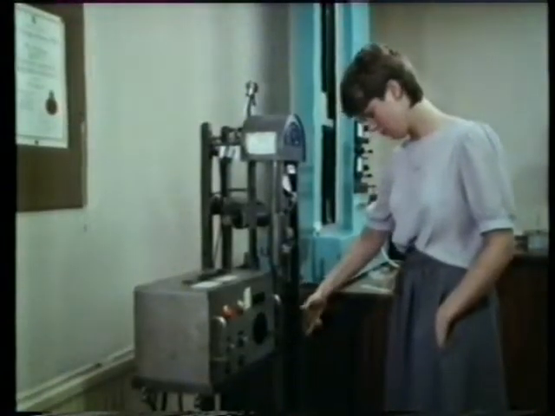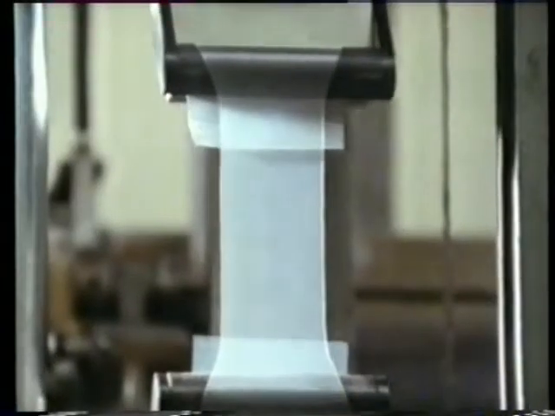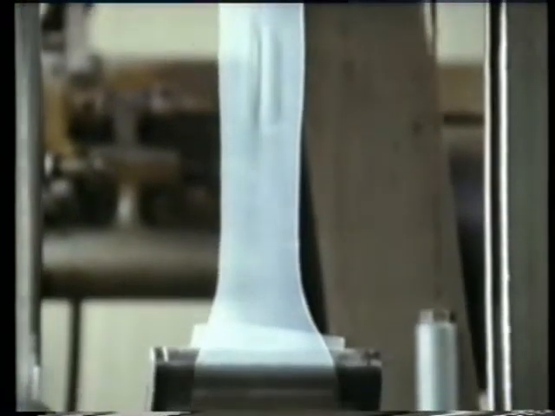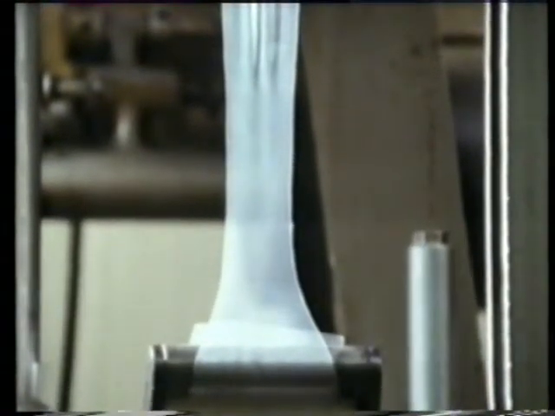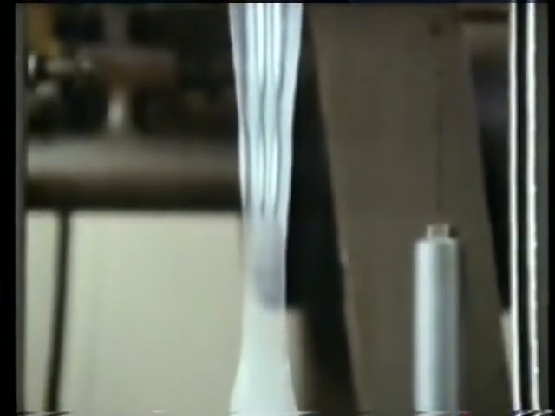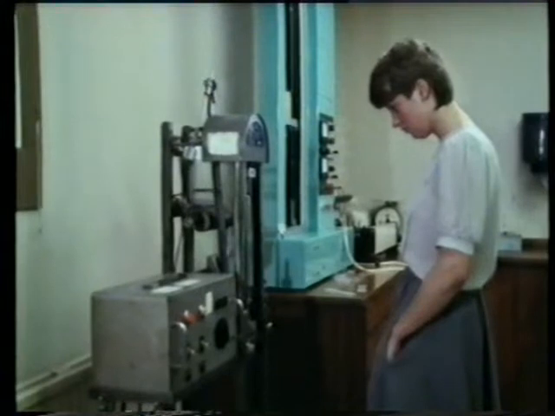Here, in one direction, it forms a narrow neck which stretches and stretches and stretches as the tension is increased. Tests of this kind are very important to people making things out of the plastic.